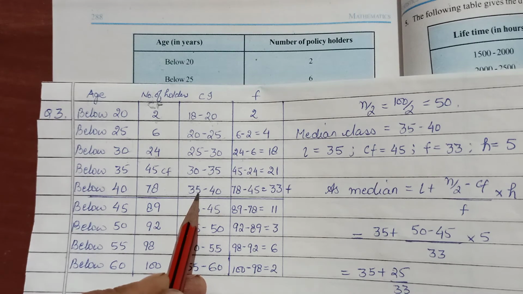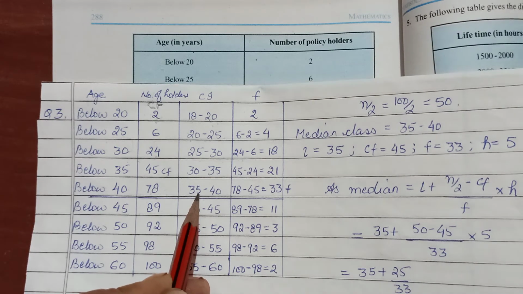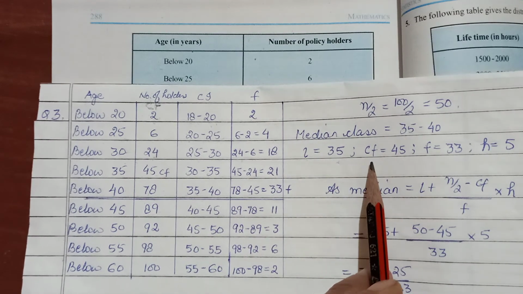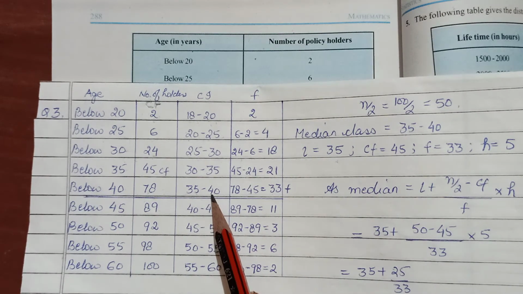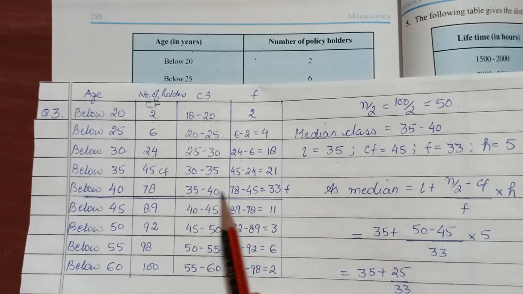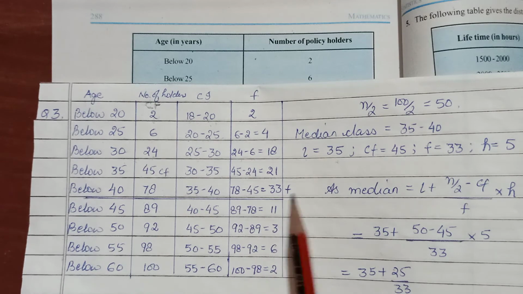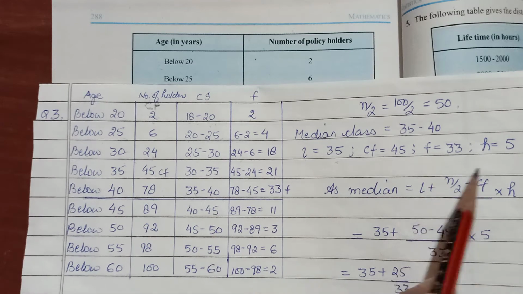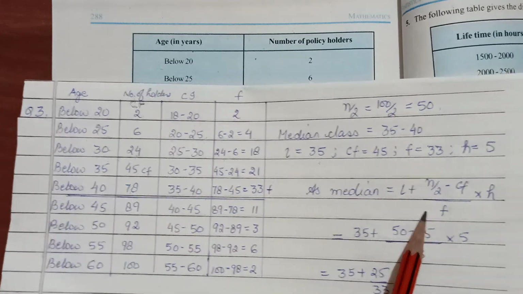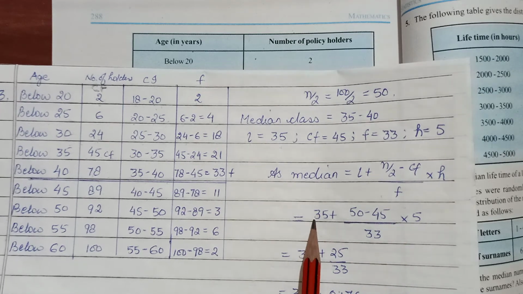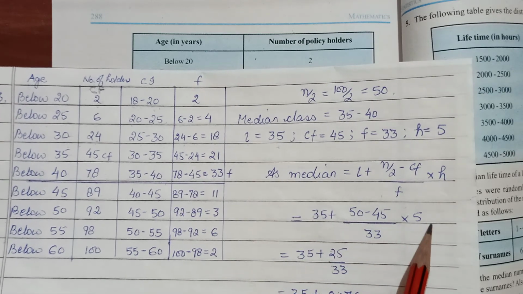So this becomes our median class. If that's your median class, then the lower limit of the median class, L, becomes 35. Then CF is the cumulative frequency of the class above, which is 45, and the frequency of this class is 33. And h, of course, the length of the interval, is 5. Knowing all these entries, you just need to put them in the formula for median. We know median is given by this formula. Put the values: 35 plus 50 minus 45 upon 33 into 5. So 5 fives are 25 upon 33.